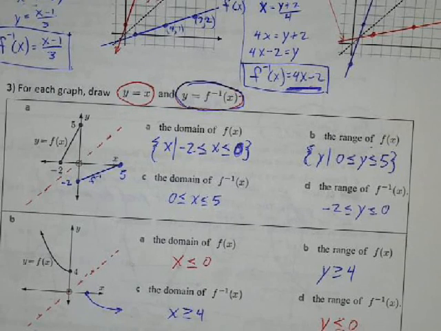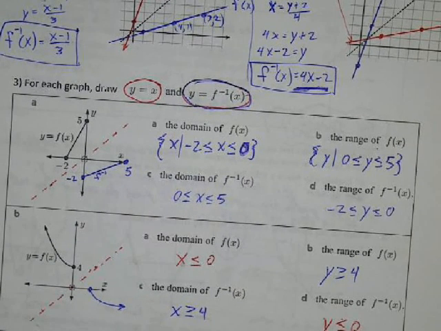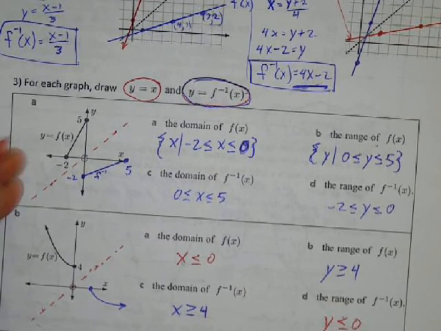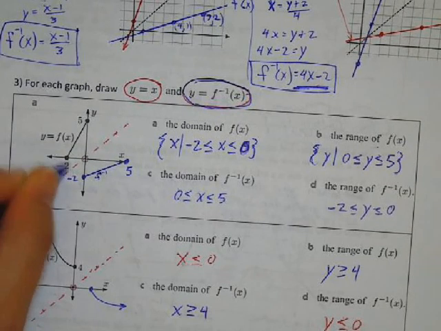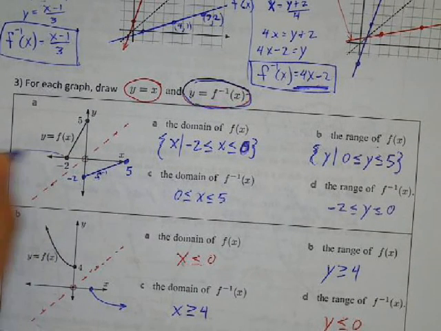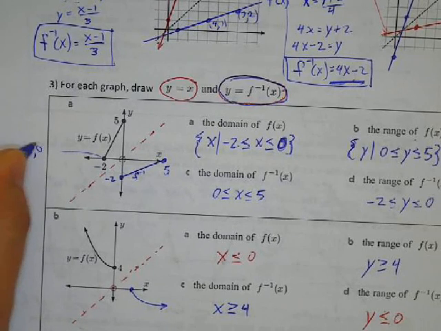For each of these functions, draw the inverse function. The original function is already drawn. I think the easiest thing to do is, here I've got this coordinate, negative 2 comma 0.